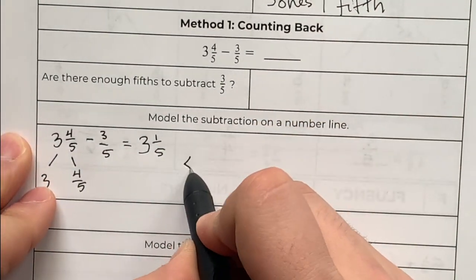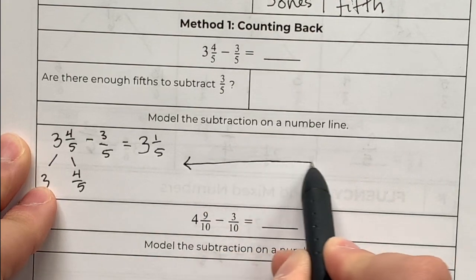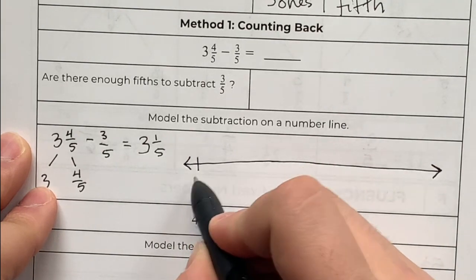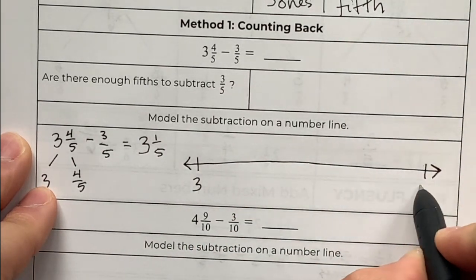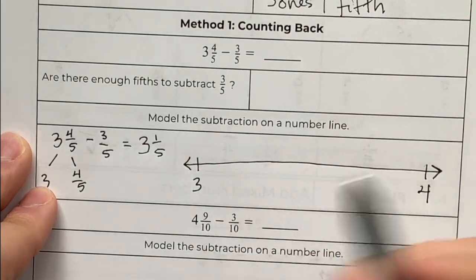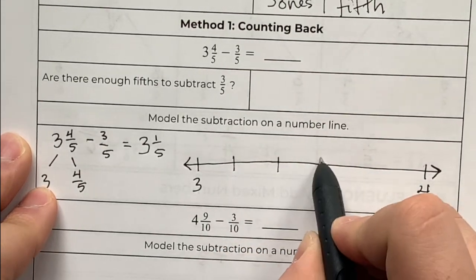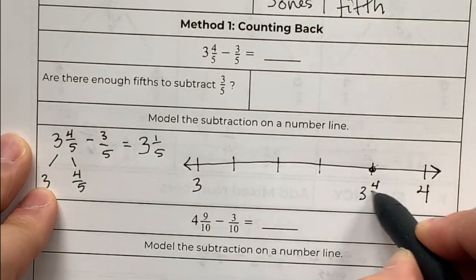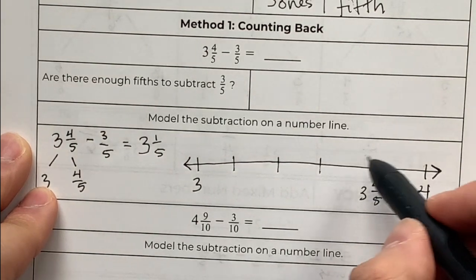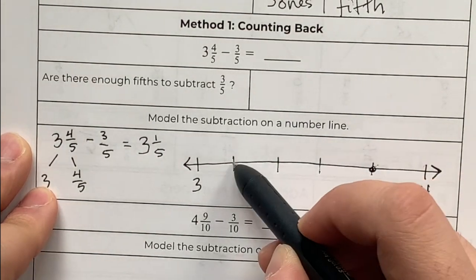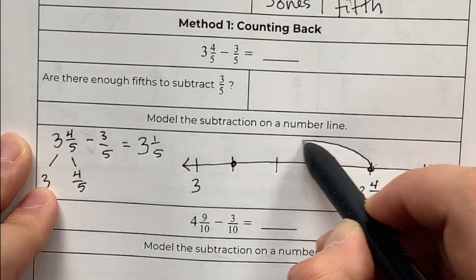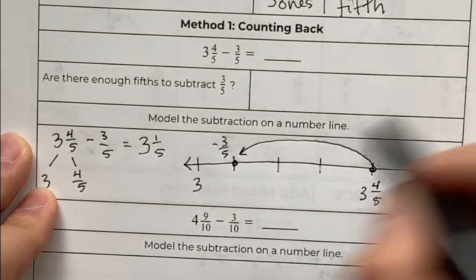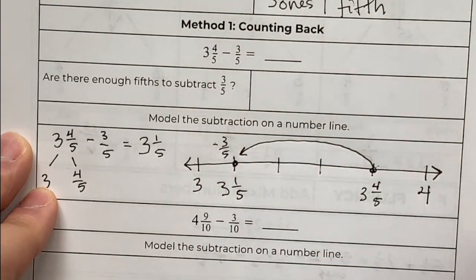On a number line, what this looks like, I have 3 and I have 4. And in the middle, I have fifths. I start at 3 4/5, and I'm taking away 3/5. So I'm going to go back 1, 2, 3. We draw our arrow to show our operation, our subtraction, and I write a little note telling people what I did. I have 3 1/5.